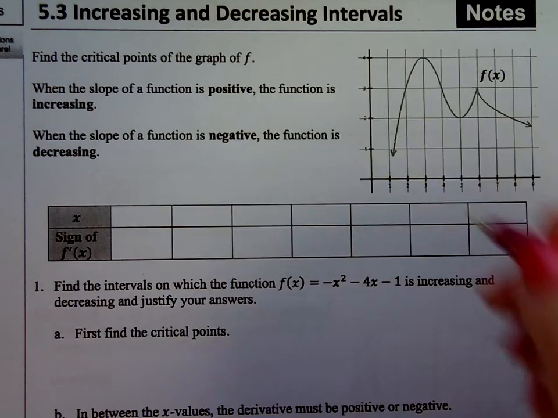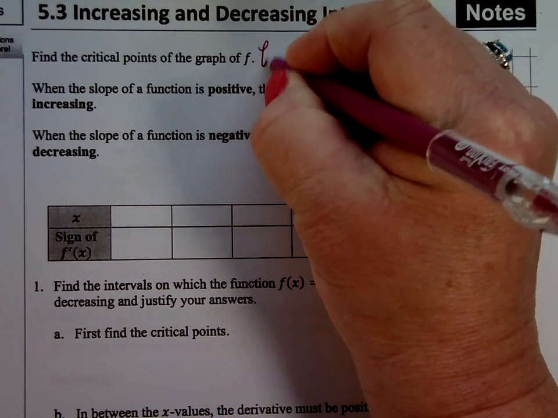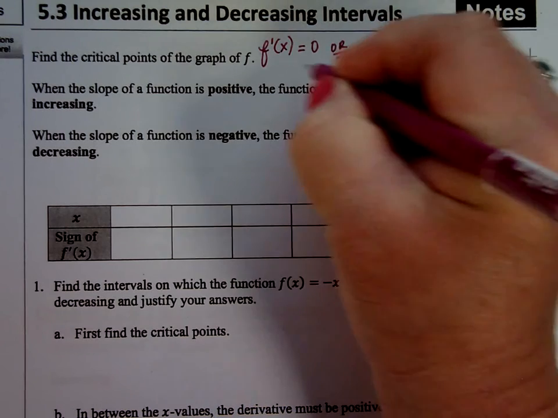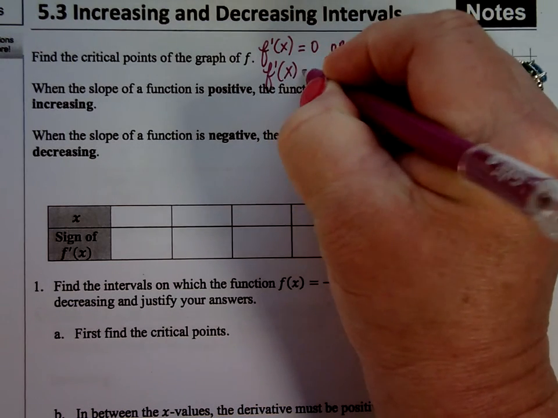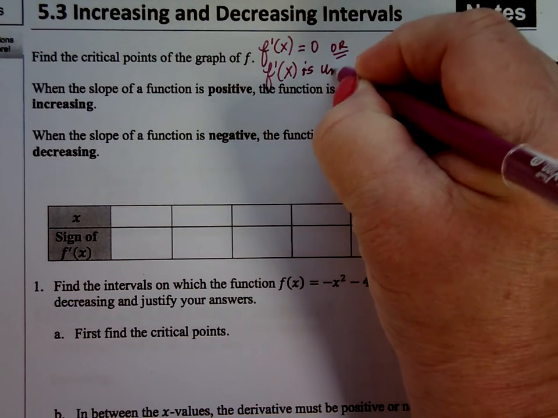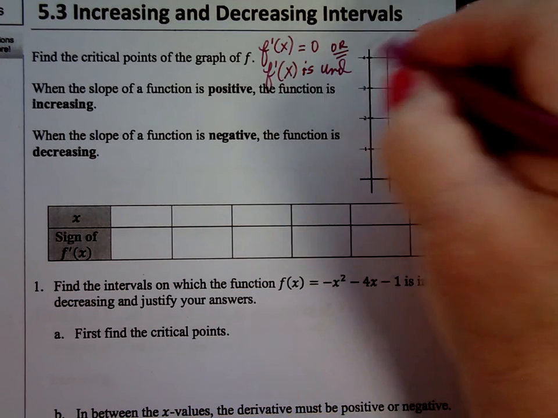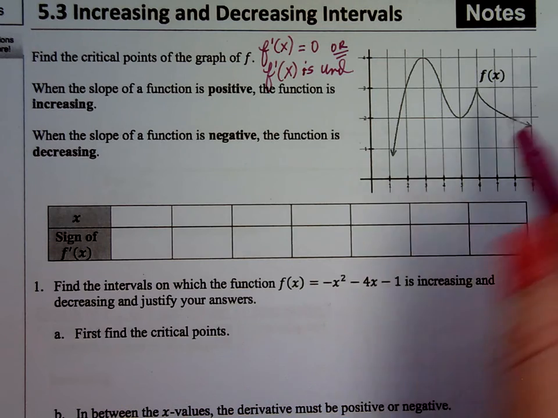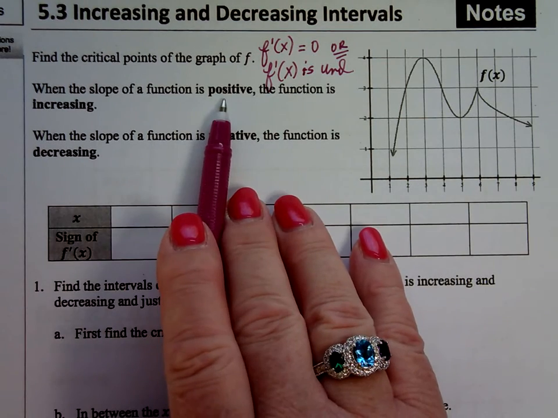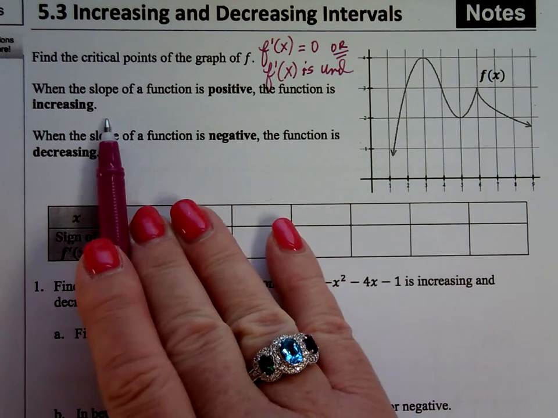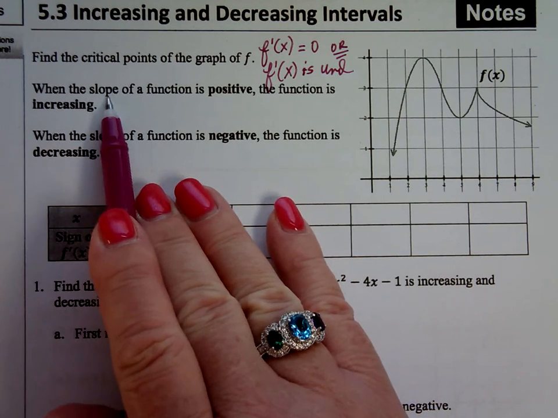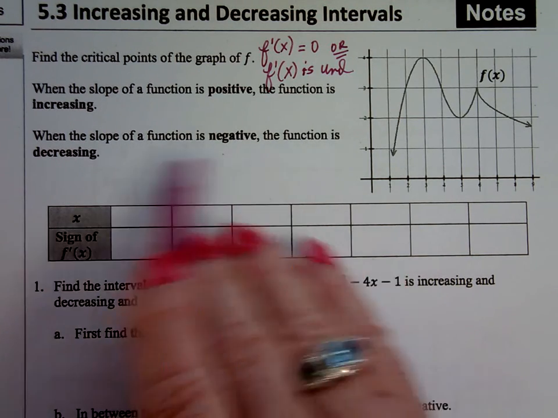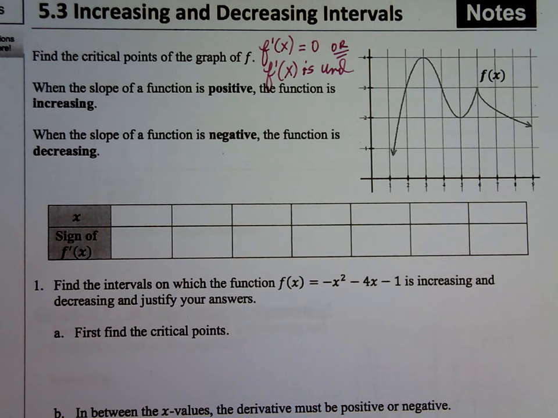If you remember from last section, critical points happen when the first derivative equals 0 or the first derivative is undefined. Remember, slope undefined. Right, there it is. Doesn't exist. So when the slope of the function is positive, the function is increasing. In other words, the first derivative, slope, first derivative. When the slope of the function is negative, the first derivative is negative, then the function is decreasing. And really, that's the hot topic of the day.